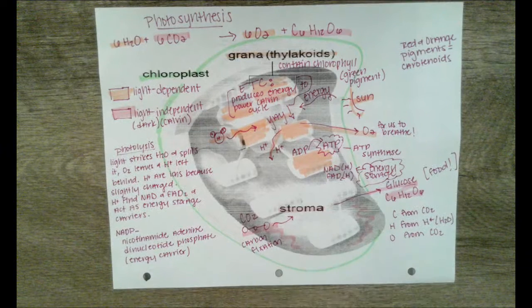Now, a couple of things to notice about this process. Nowhere in here do you see soil. Plants don't have to have soil to grow. It's helpful because the soil contains nutrients and they can pull water from the soil, but not absolutely necessary.